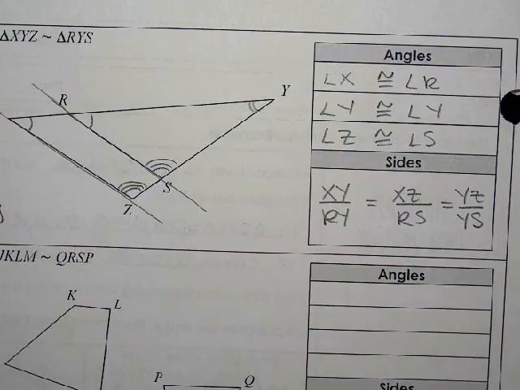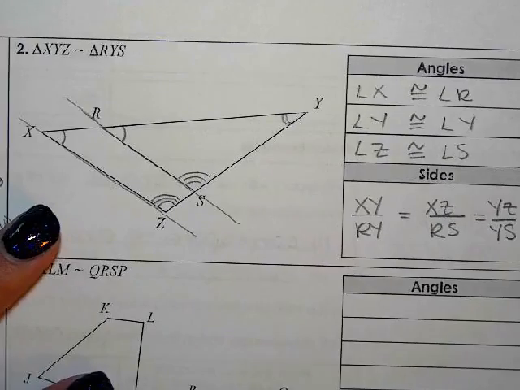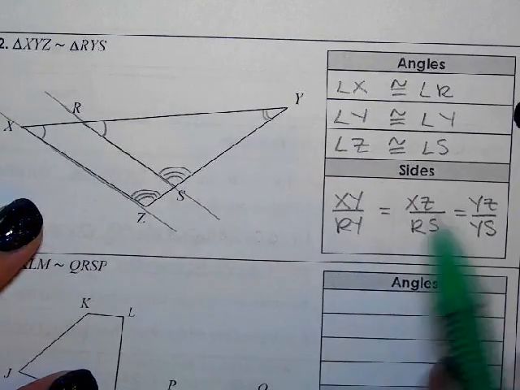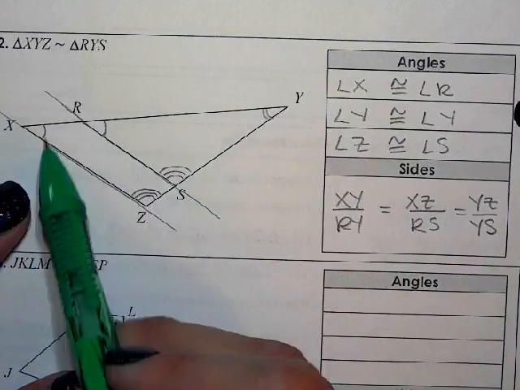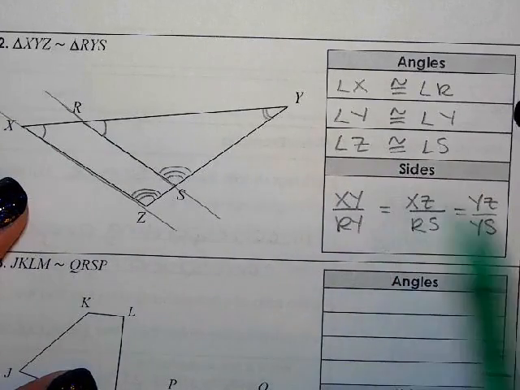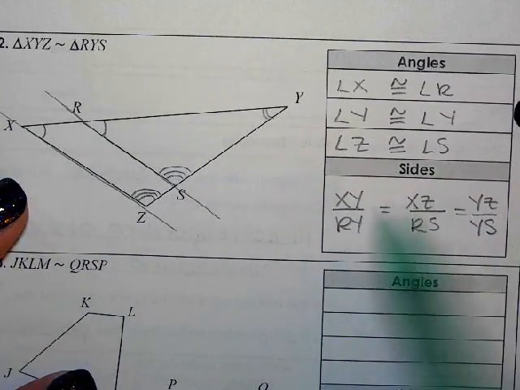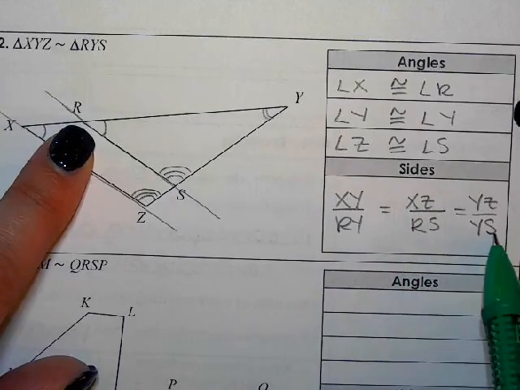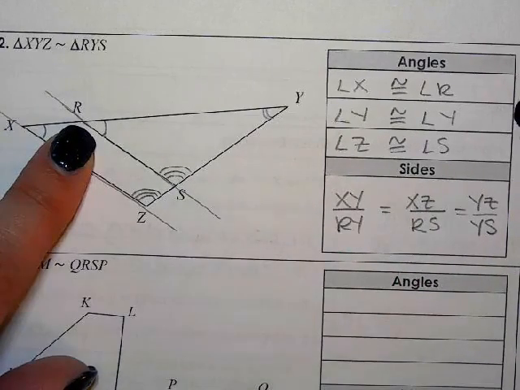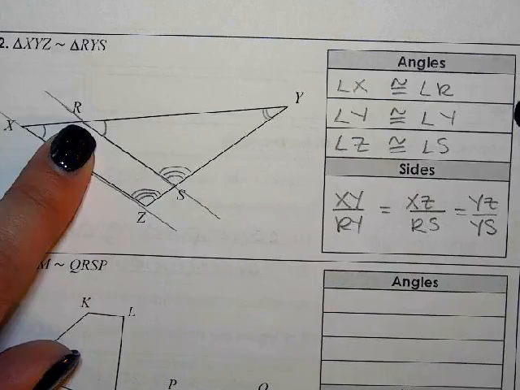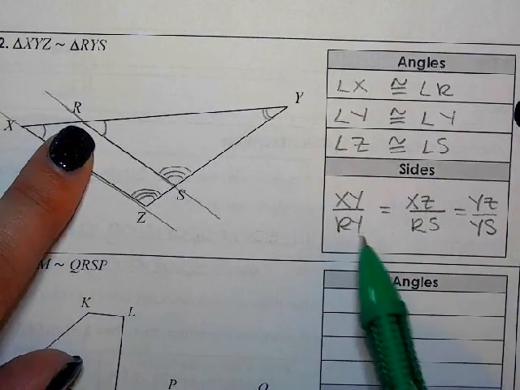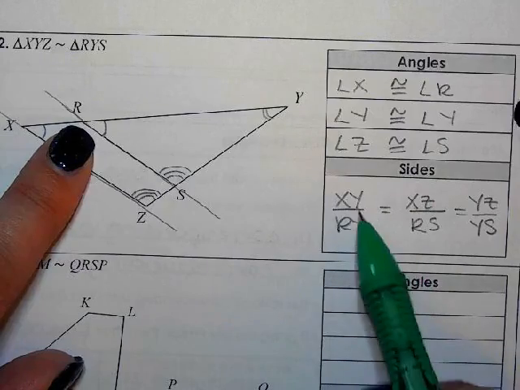So I was very careful when I did mine to make sure that the big triangle was on top for all three of them, and that the smaller triangle was on bottom for all three. And it doesn't matter if you did the big triangle on top or on bottom, but it does matter that you're consistent. So yours don't have to match mine perfectly as long as you're consistent, as long as your letters match up the way they're supposed to match up. So my Y is always in the same spot, my X and my R always match up, my Z and my S always match up.